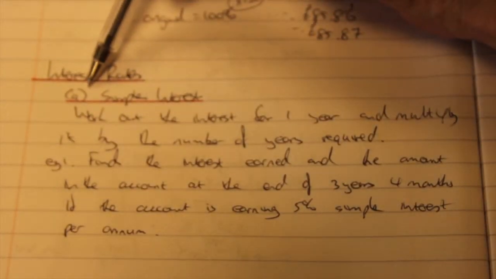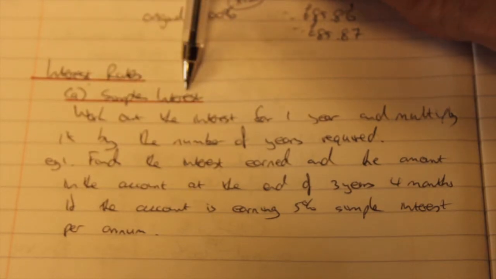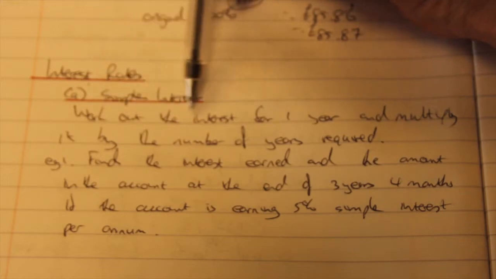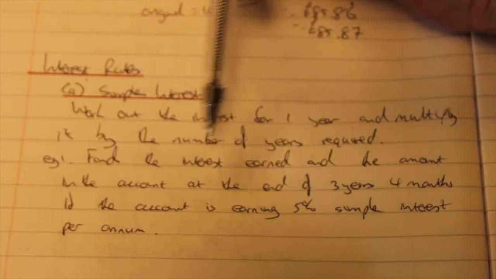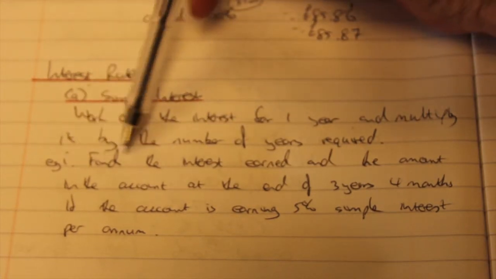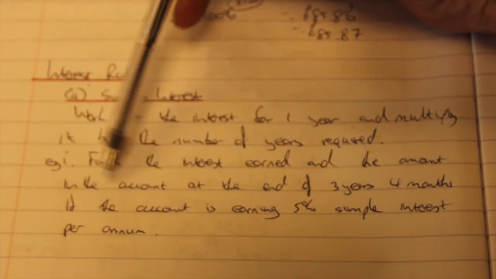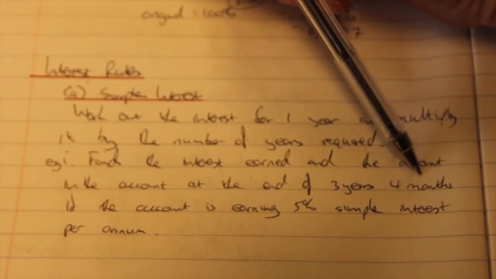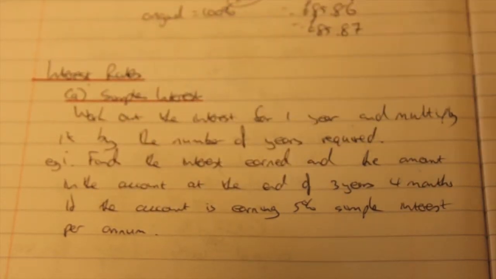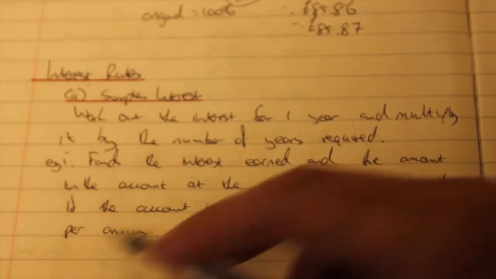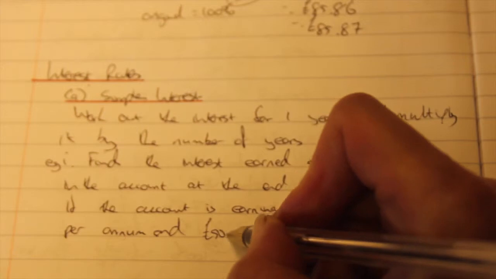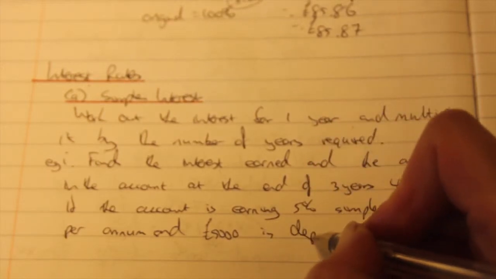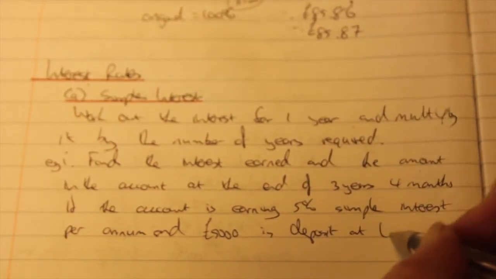Now I'm going to look at interest rates. There are 2 types. You're going to be looking at simple interest and compound interest. So we'll do simple interest first. This is the one where you work out the interest for 1 year and multiply it by the number of years required. So we'll have a go at this. This example is quite a tricky one. Find the interest earned and the amount in the account at the end of 3 years, 4 months, if the account is earning 5% simple interest per annum, that means per year, and £5,000 is deposited at the start.